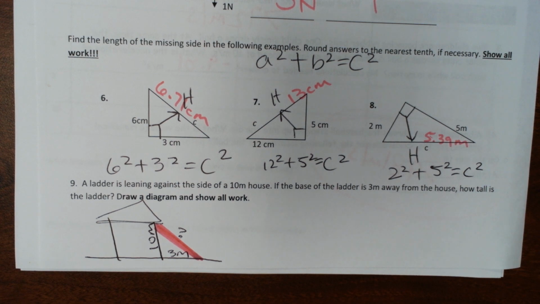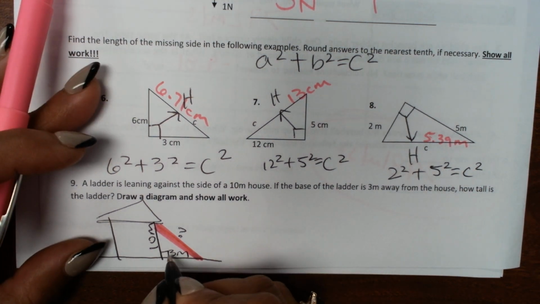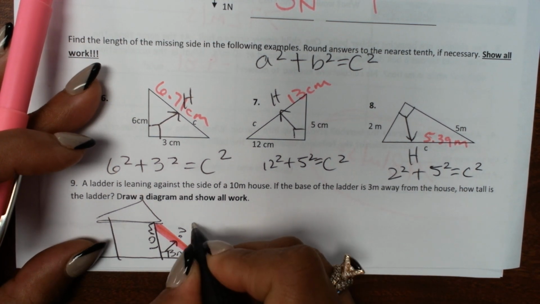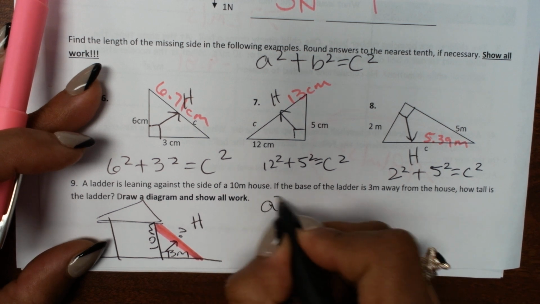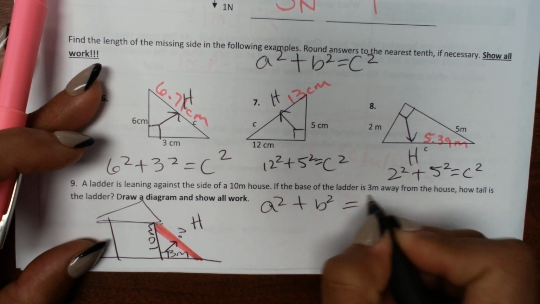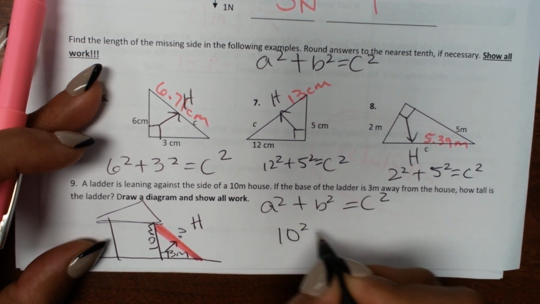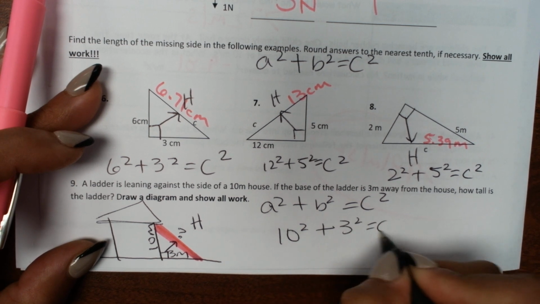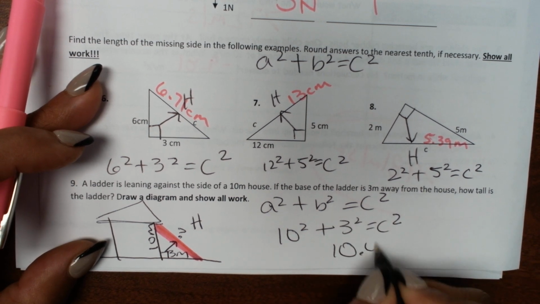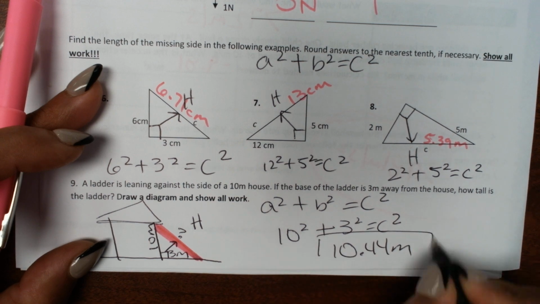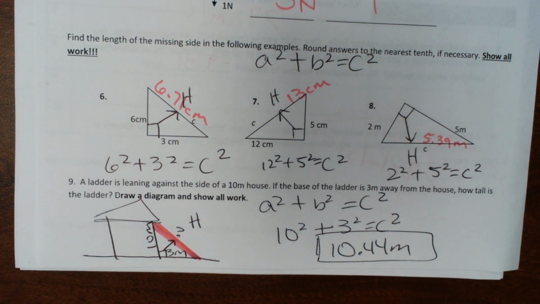When I did this drawing, I'm able to see that I have a right angle. So across from the right angle is my hypotenuse, a squared plus b squared equals c squared. 10 squared plus 3 squared equals c squared, or 10.44 meters. And most of the time, you're not going to have a whole number. They're pretty much all going to be decimals. It's okay. Then the last one.